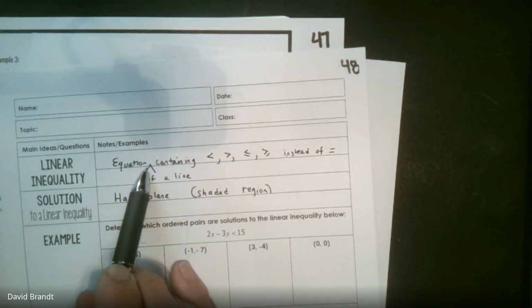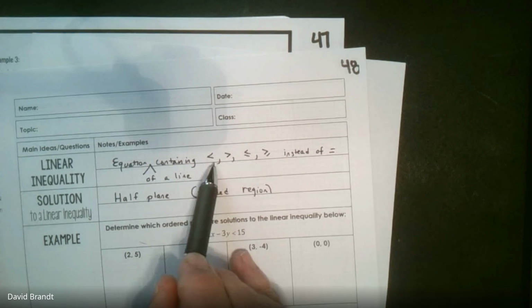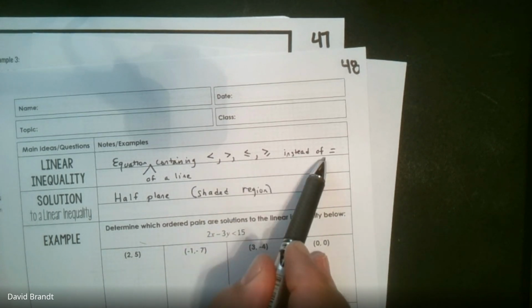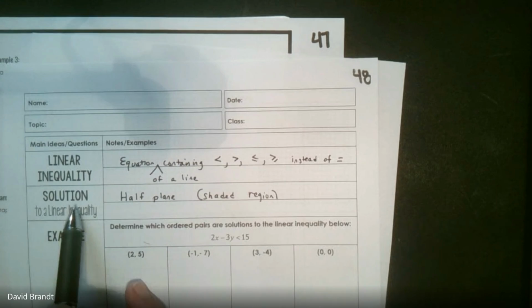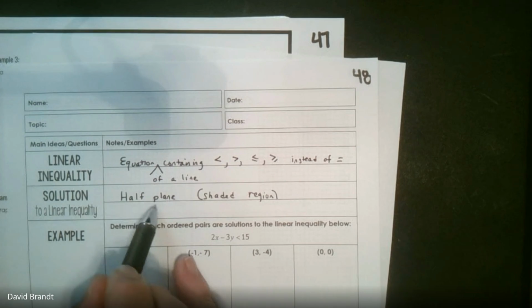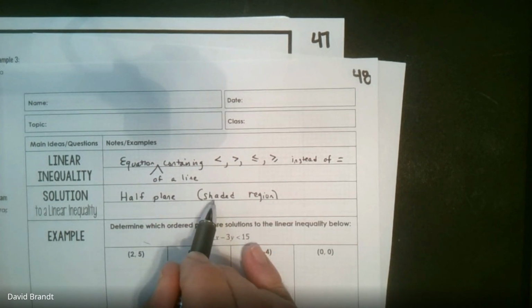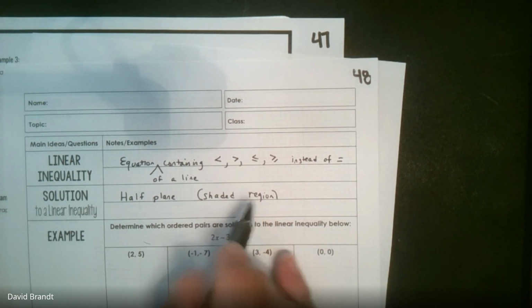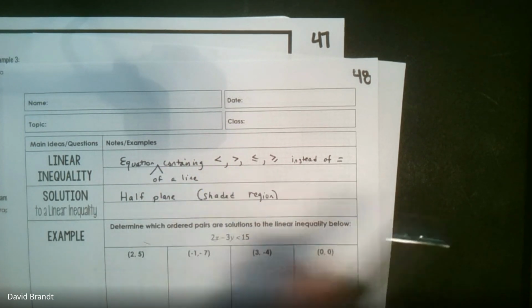What is a linear inequality? It's an equation of a line containing one of these symbols instead of an equals. What does the solution look like? The solution is a half plane, and that's a fancy way of saying the shaded half of the graph. So you saw in the last example, you end up shading either above the line or below the line.